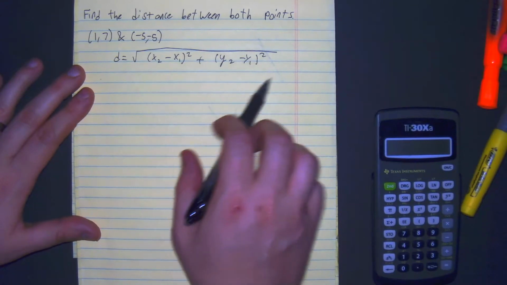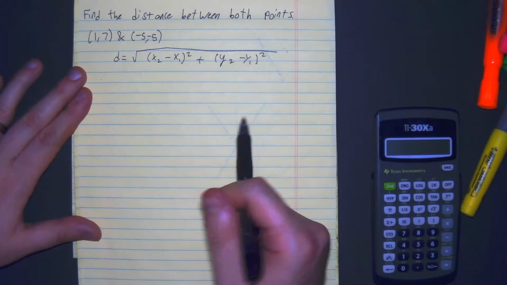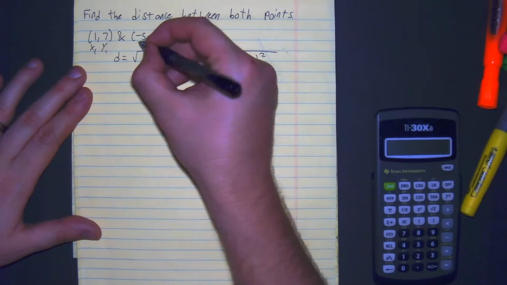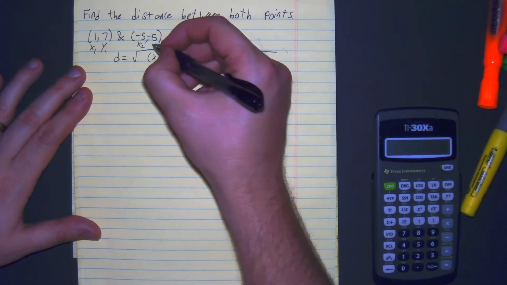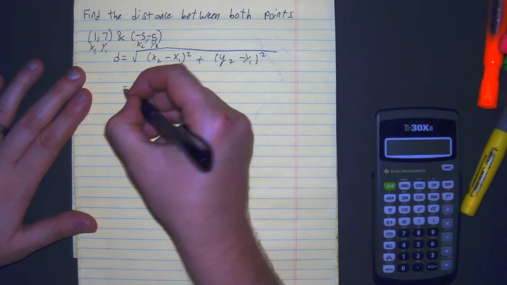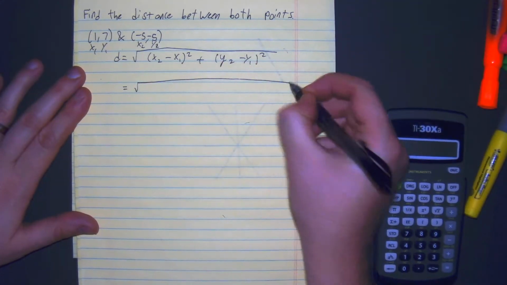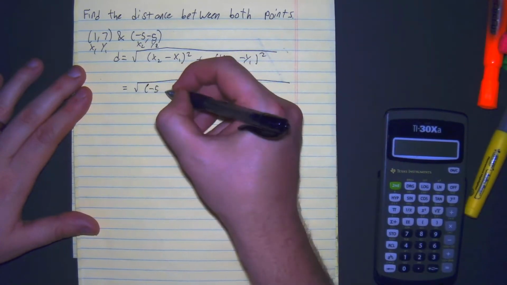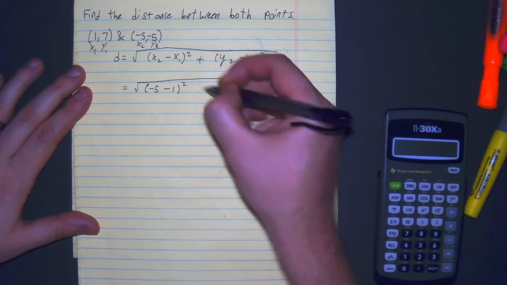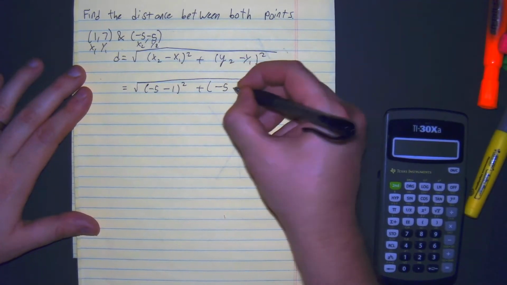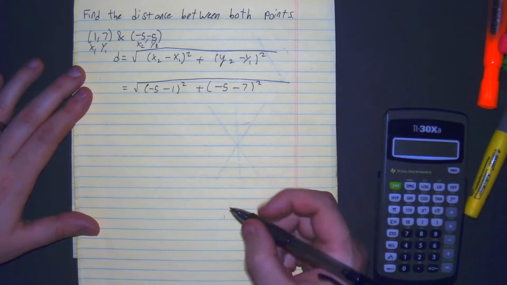Let's label our subscripts so we can follow this formula to the T, because if we don't, we may mess up. x sub 1, y sub 1, x sub 2, y sub 2. Now that we have that, let's get going. It's equal to the square root of negative 5 minus 1 squared plus negative 5 minus 7 squared.